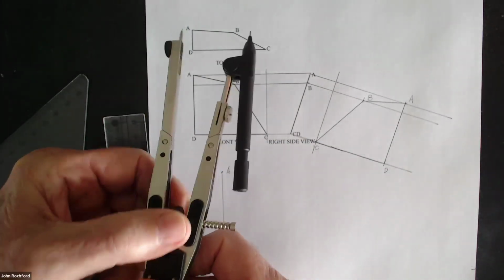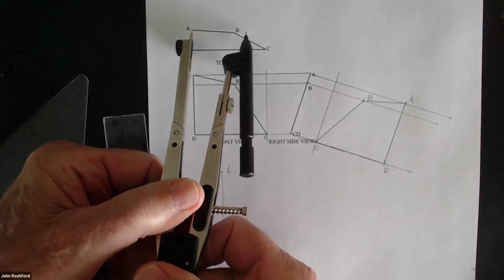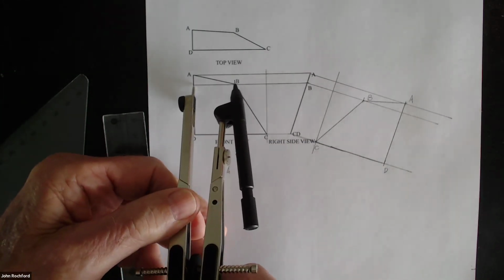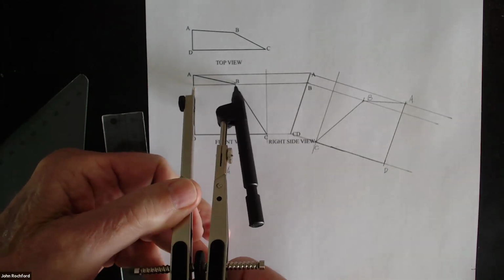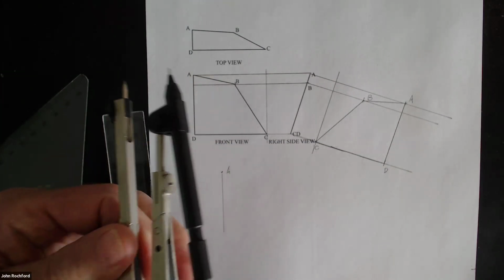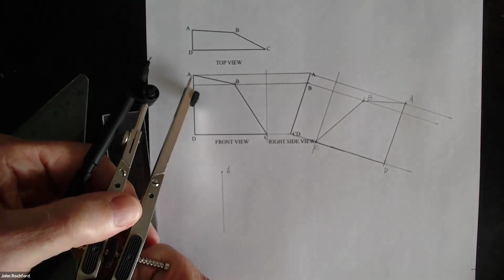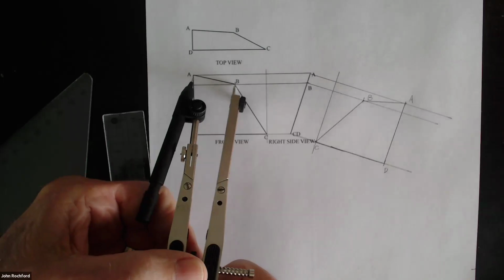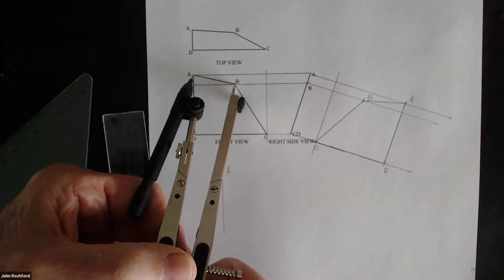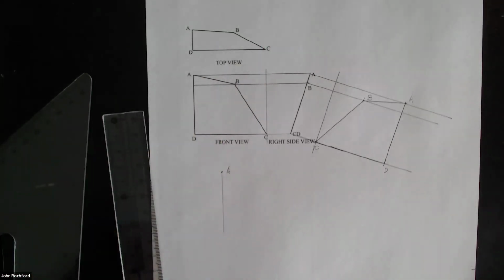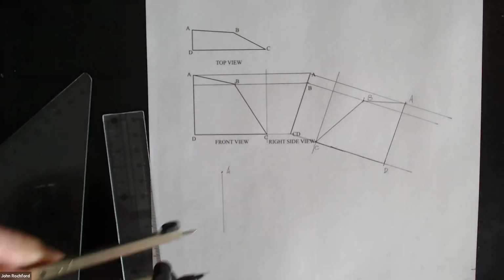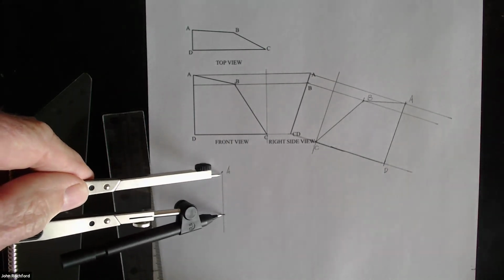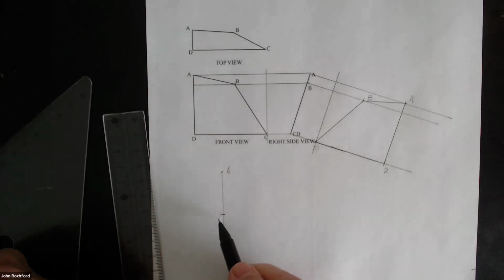So I put my compass on here, and I'm getting the true length of the base of the triangle, and I know how high A is above B, which is that distance there, and that distance there will be the true length, which is almost the same as that length there because it's such a low angle. So I just mark on that there, and that point there will be point B.